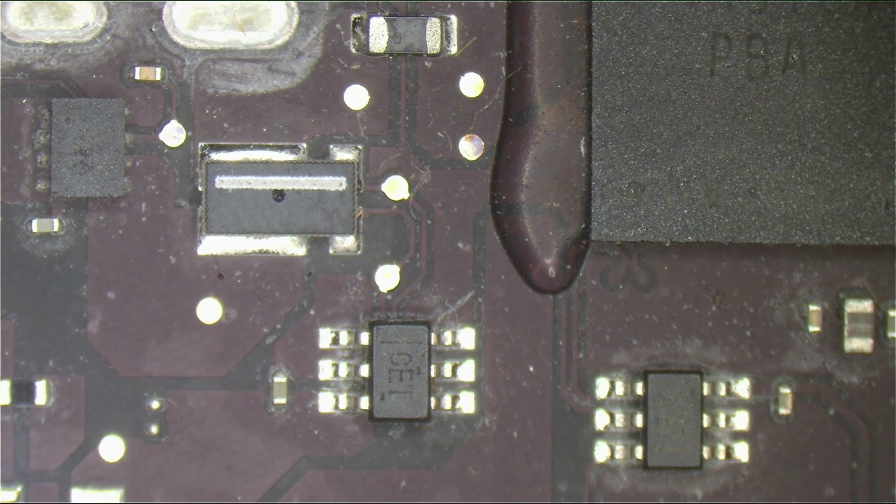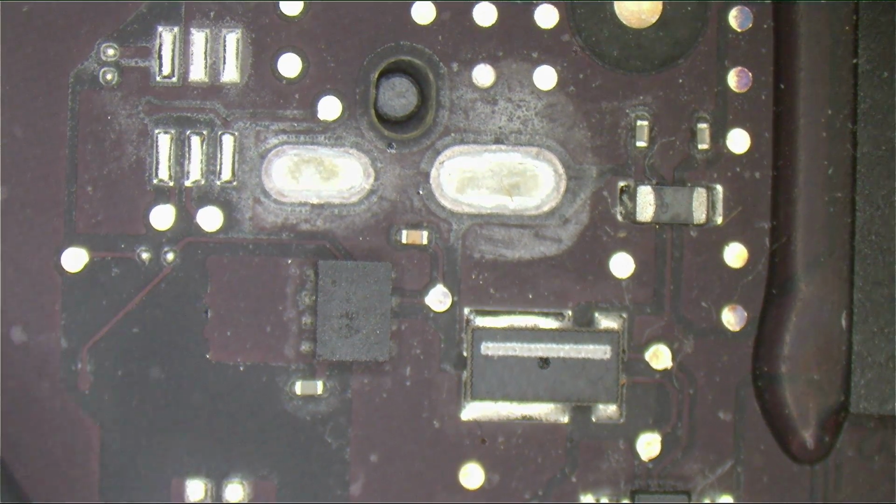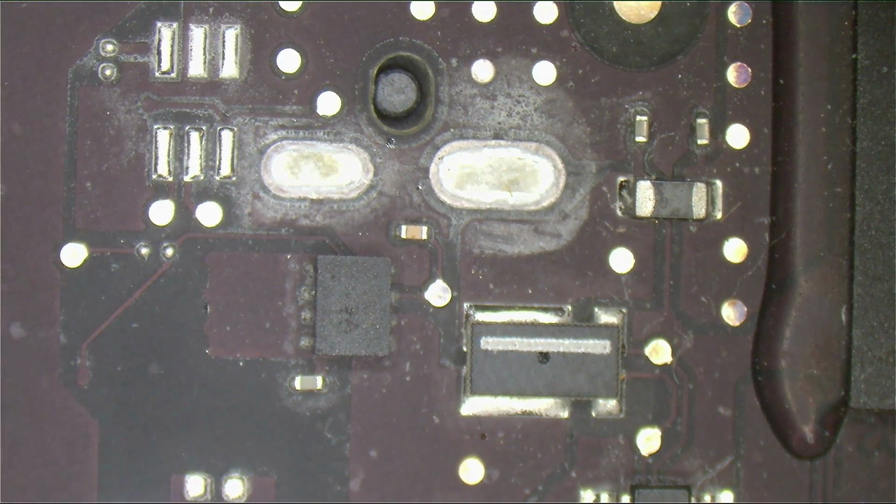So for example, here I am at 7x, right? Let's try to focus on something small. Let's try to focus on this right over here. So I'm at 7x, and this is a broken board, so I don't really care if I screw with it too much, but I'm flexing it on the desk, and as you can see, that component is always in focus.